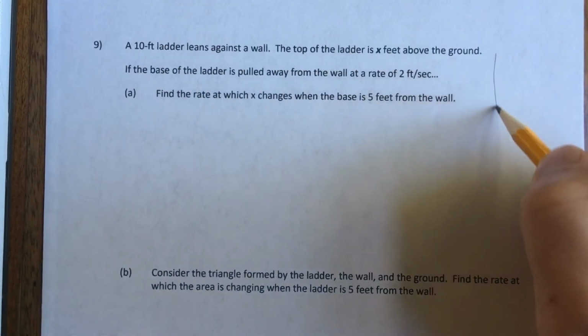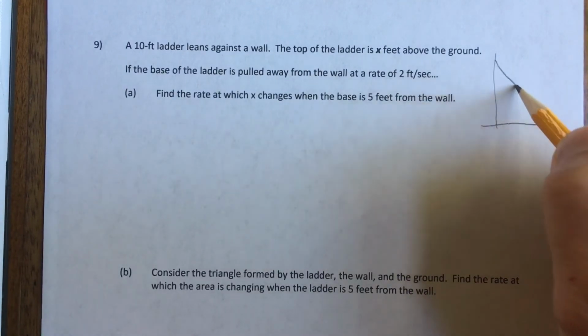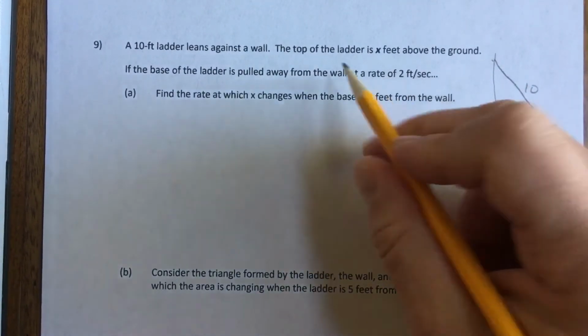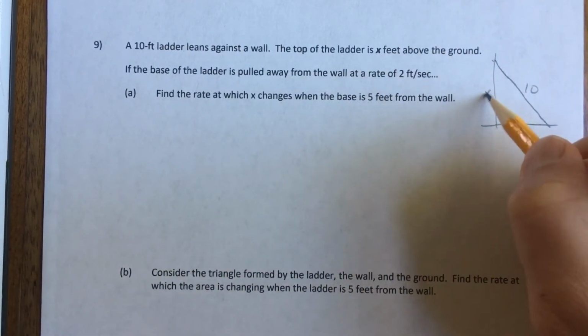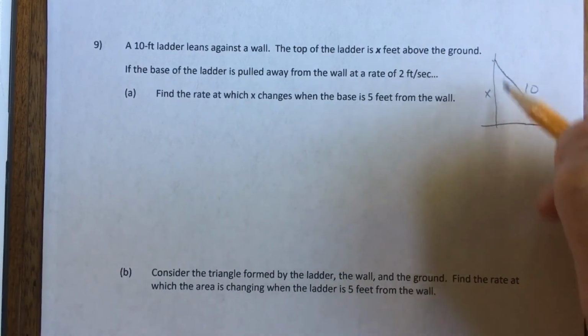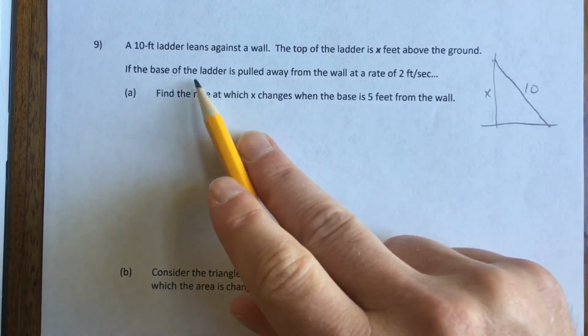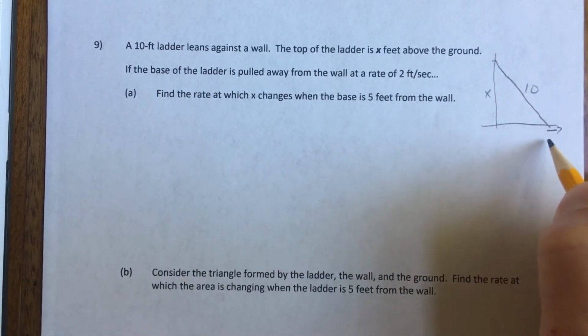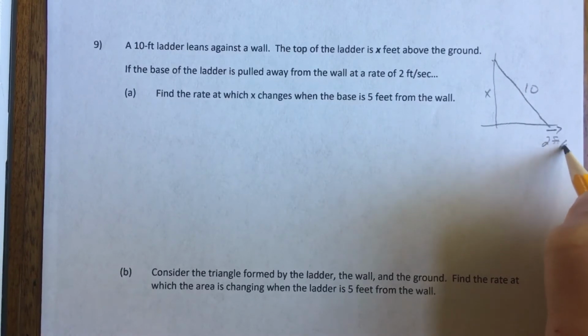All right, now we get our last one, which is a ladder leaning up against a wall. It's a nice idea to have a visual on this. So here's our 10-foot ladder, leaning up against the wall. The top of the ladder is x feet above the ground. So they're going to say x is the distance above the ground, and the base of the ladder is pulled away from the wall at a rate of 2 feet per second. So this is coming off at 2 feet per second.